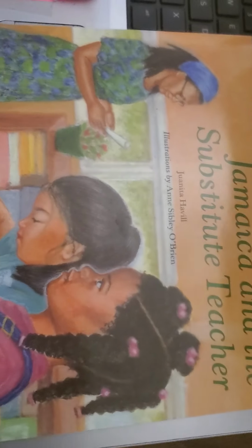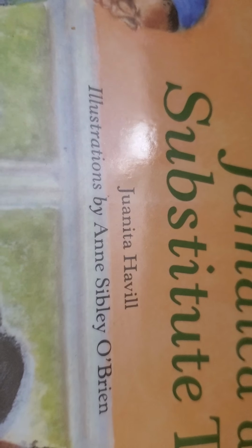Jamaica and the Substitute Teacher. This story is written by Juanita Havill, and the illustrations are by Anne Sibley O'Brien.